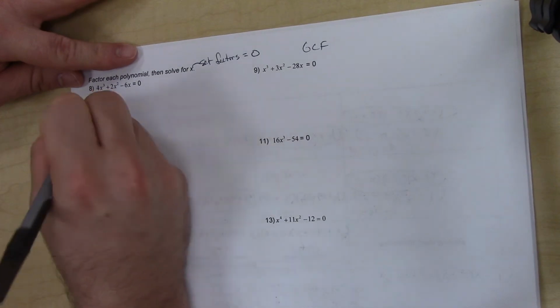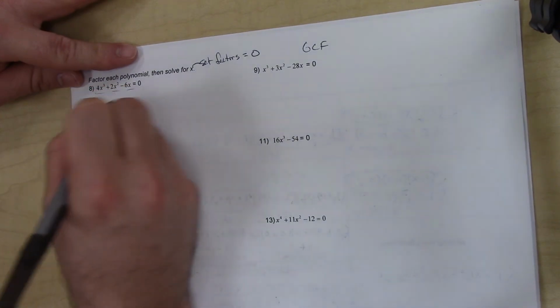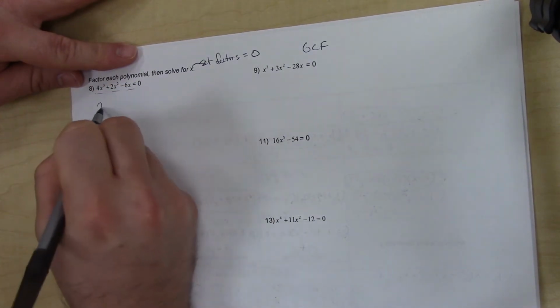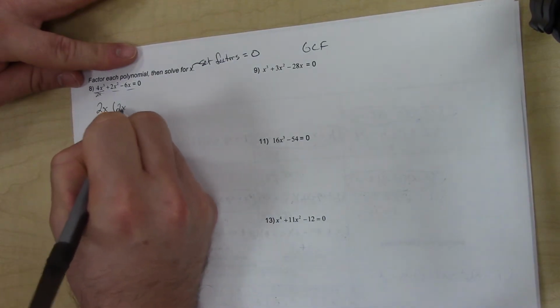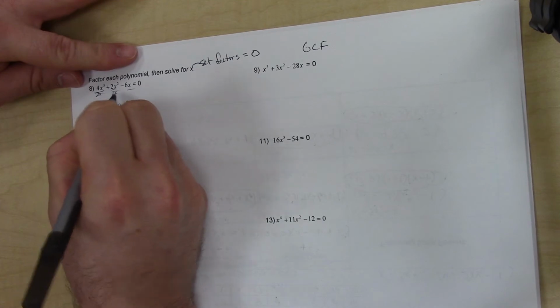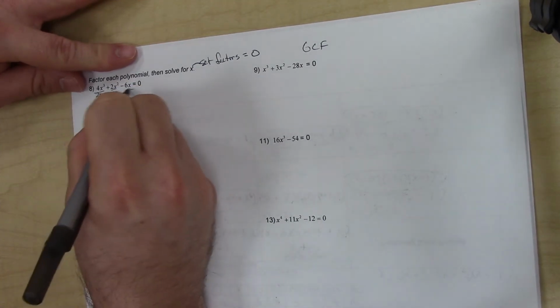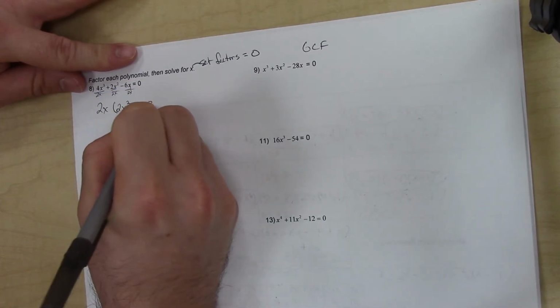So here I'm going to factor out what's the biggest number in each? Well, 2, and I can factor an x out of each term. If I factor out 2x, dividing into there gives me 2x squared. If I factor a 2x out of there, it gives me plus 1x. And a 2x out of there gives me minus 3.